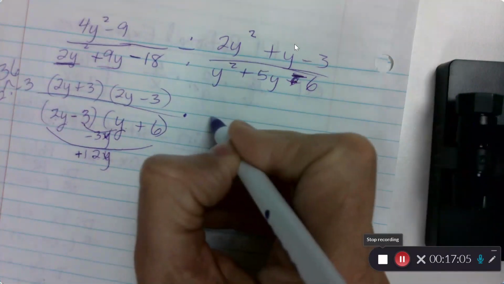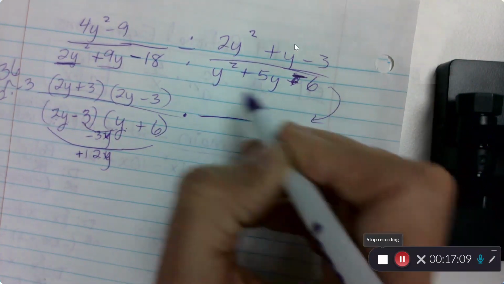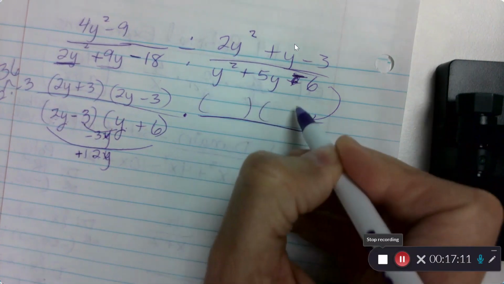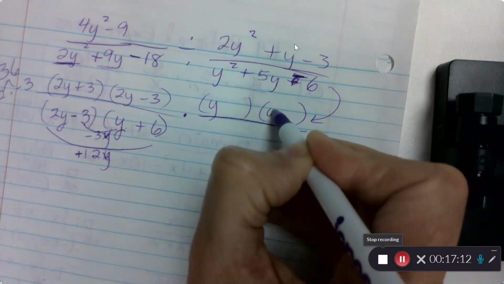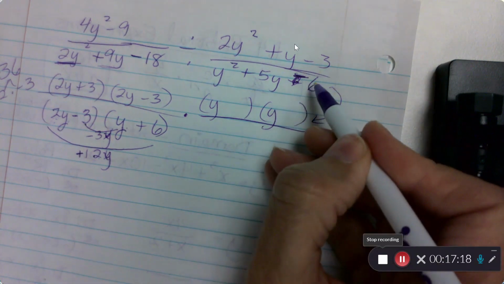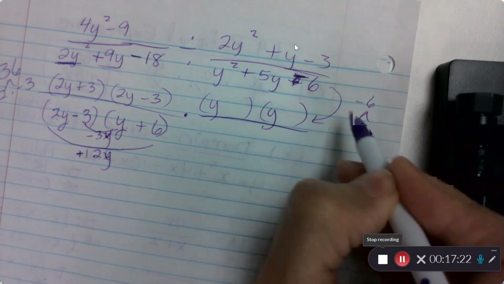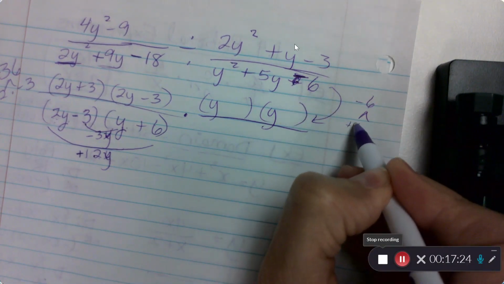Here, what are we doing? Flipping this one. So I'm going to take the factored form of that one here. Multiply to give us negative 6, add to give us 5. It's got to be 6 and 1, doesn't it?